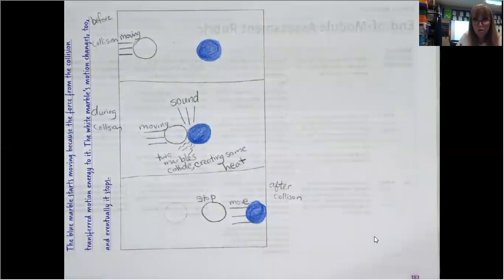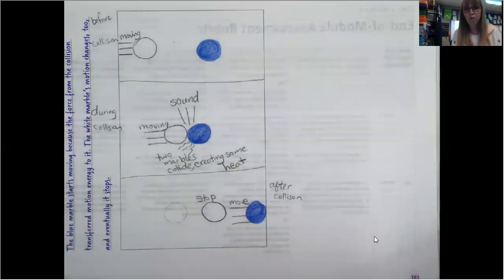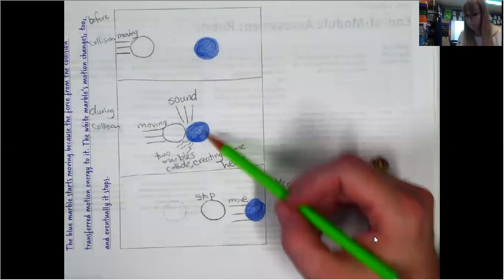Our little toy cars are not big enough to create very much heat, but in an actual car wreck, people actually get burns because they're bigger, they involve more friction, faster speeds, bigger vehicles, more weight, more mass. So it's going to create a lot more heat. There's going to be a lot more energy involved. So there's going to be more heat created.